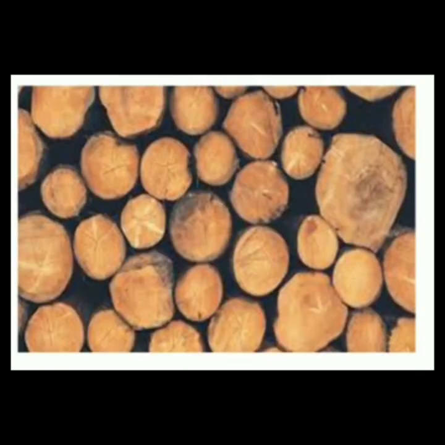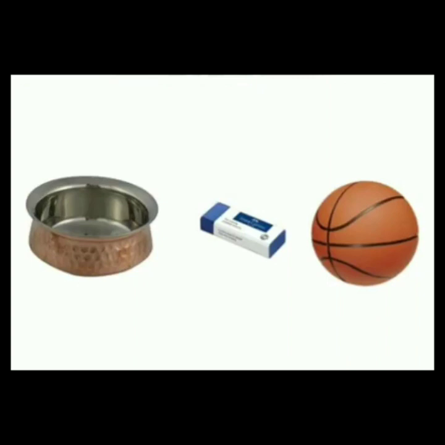Now if we talk about non-luminous objects, objects that do not emit their own light are called non-luminous objects. For example, wood, eraser, ball, utensils. These are all non-luminous objects. But they are capable of reflecting light to our eyes, which is coming from the luminous object.